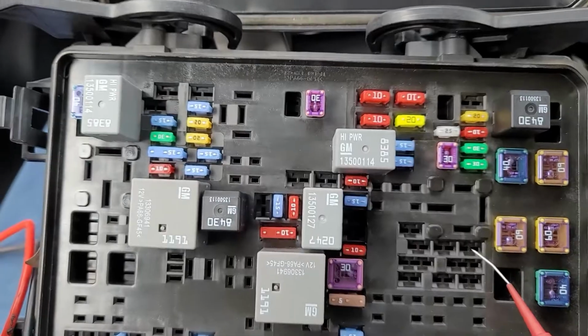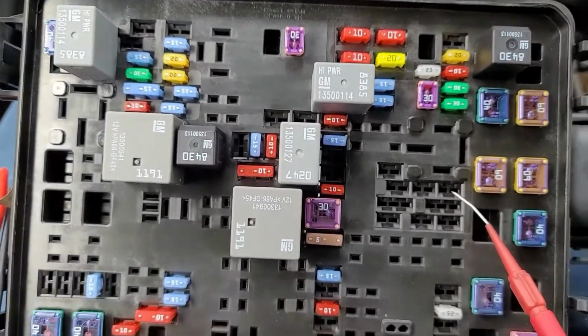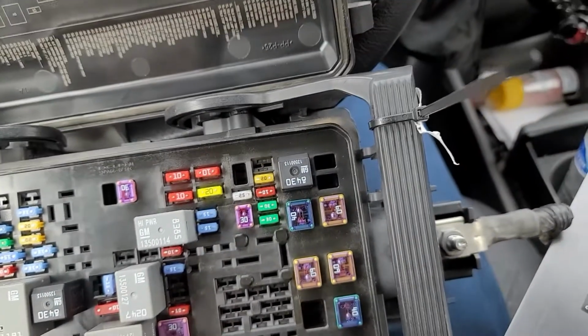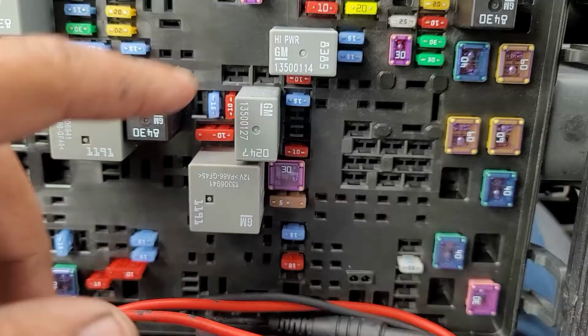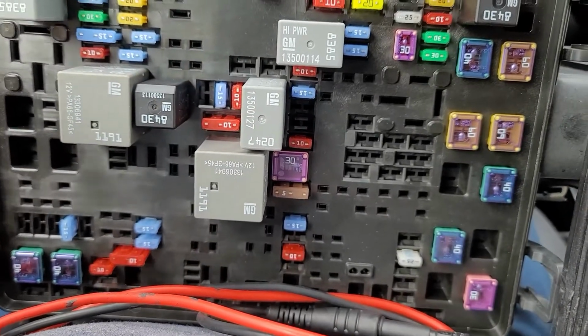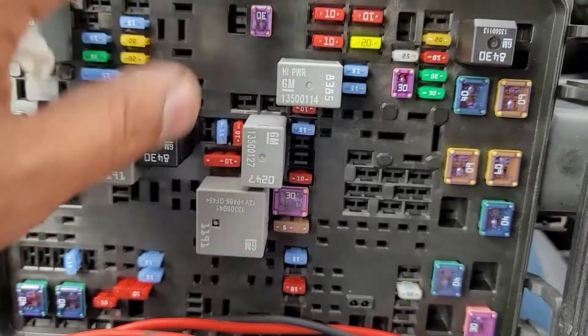We're back here at the GMC Sierra, and we got a used fuse box. It's in really good condition. I checked all the fuses to make sure that they have continuity. They're good. And by the way, this is the second one.